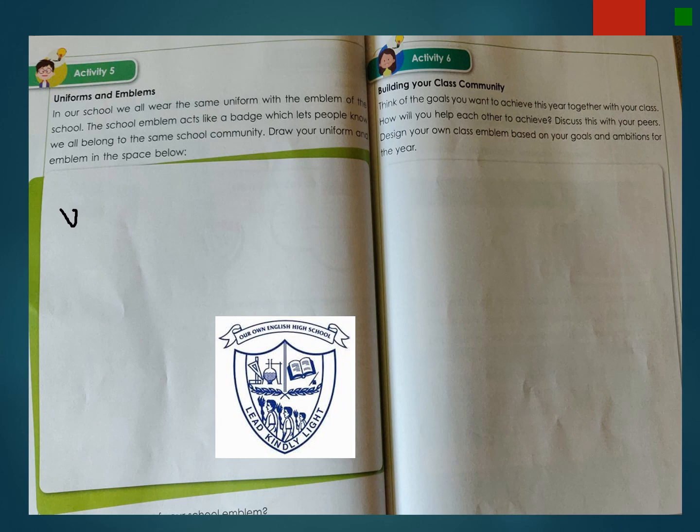Activity 6. Building your class community. Class community means we all are in one class, right? Grade 1C. So this is our class community. Me and 31 students together, we have created a class community, and we belong to grade 1C, that is our community.